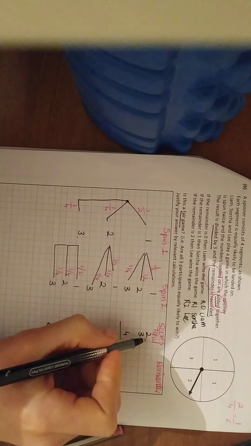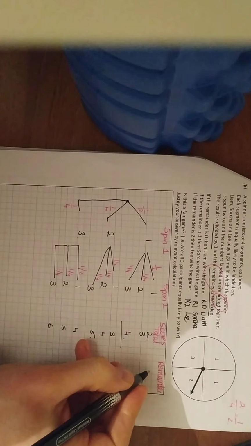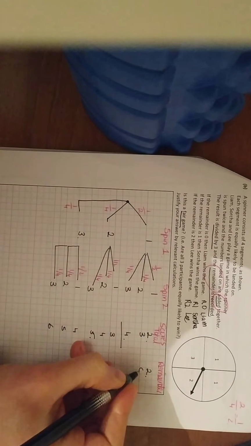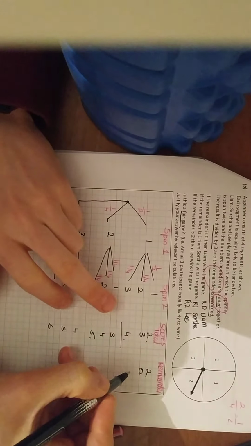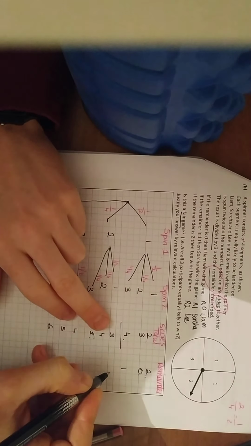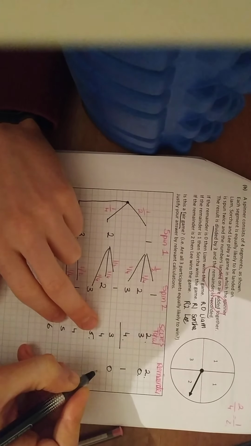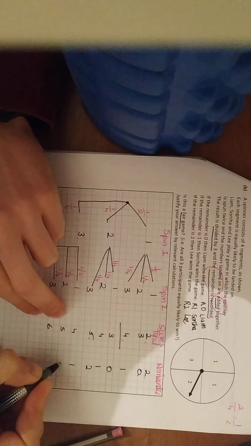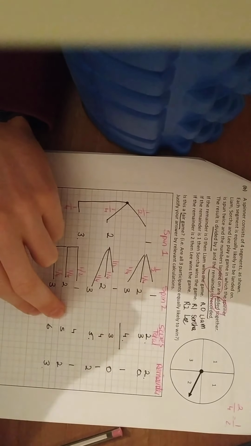So 3 doesn't go into 2, so the remainder is 2. 3 into 3 goes once, so the remainder is 0. Next one, 3 into 4 goes once with 1 left over. 3 into 3 goes once, 0 left over, 1 left over, 2, 1, 2, 3.